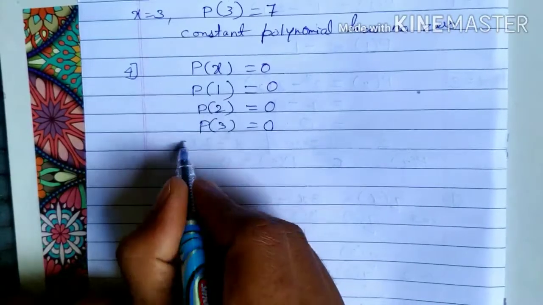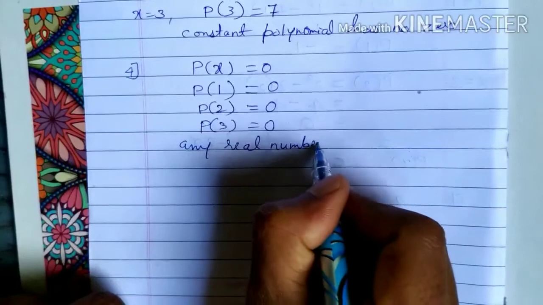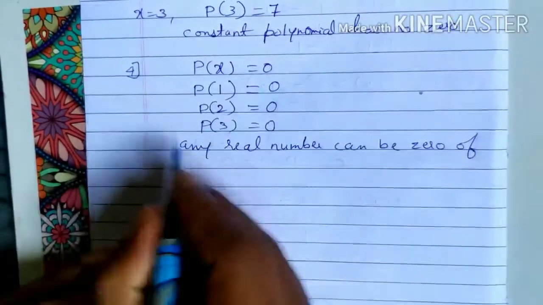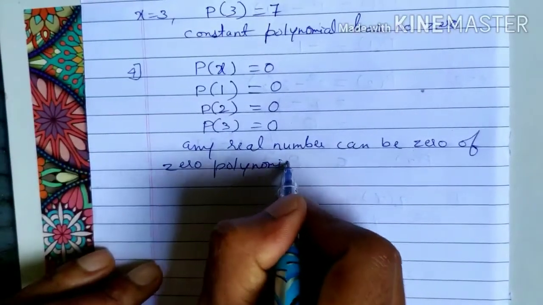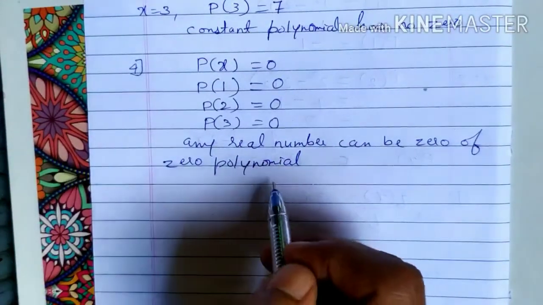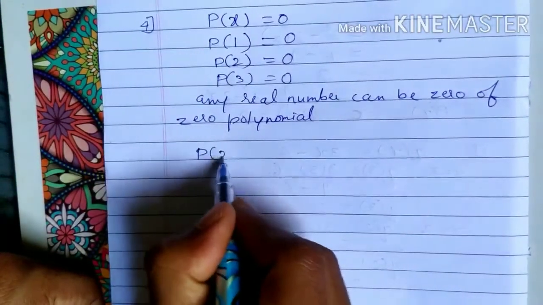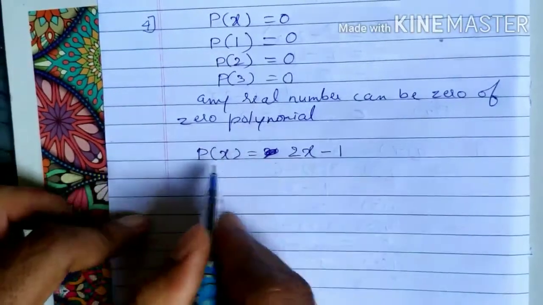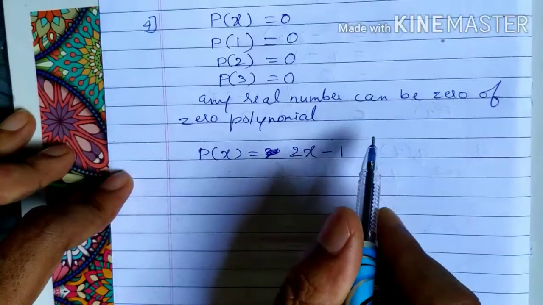So that means any real number can be a zero of the zero polynomial. Okay, any real number can be a zero of the zero polynomial. This is the conclusion. Now let me consider a polynomial p of x is equal to 2x minus 1. Okay, so now the question is to find the zero of this polynomial.